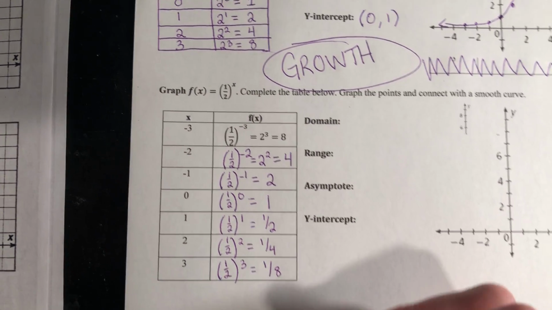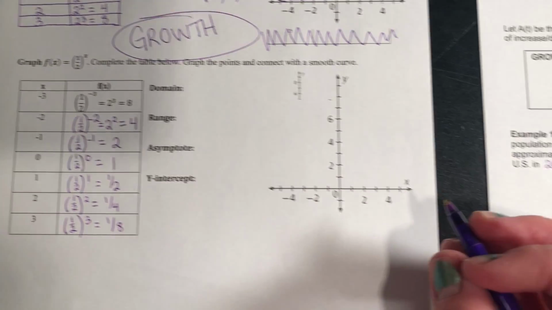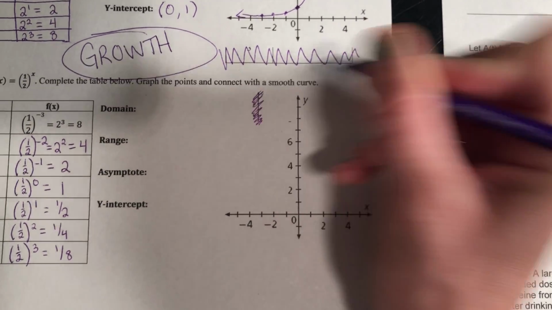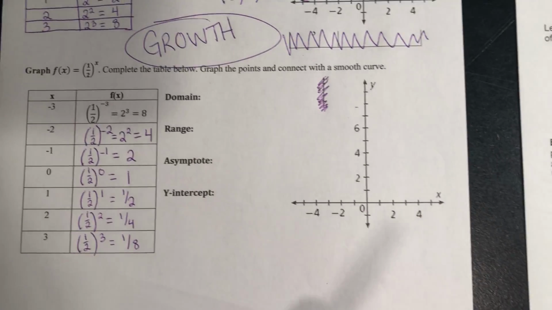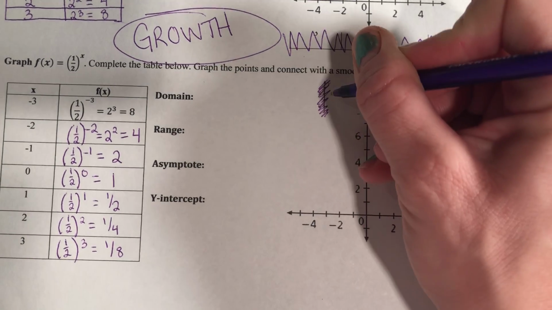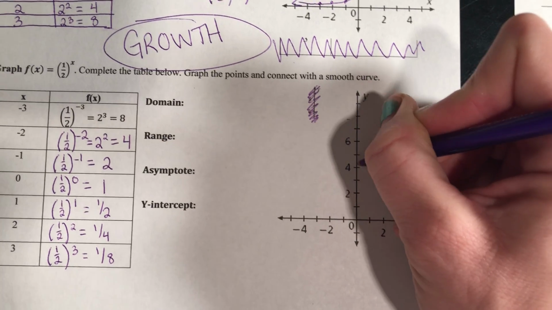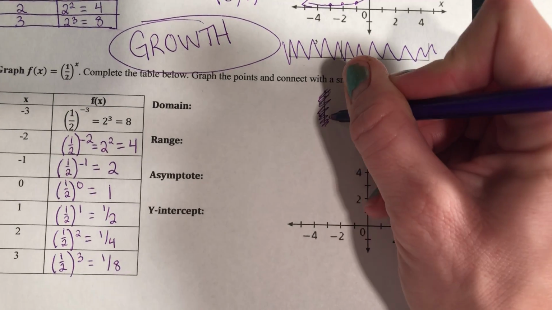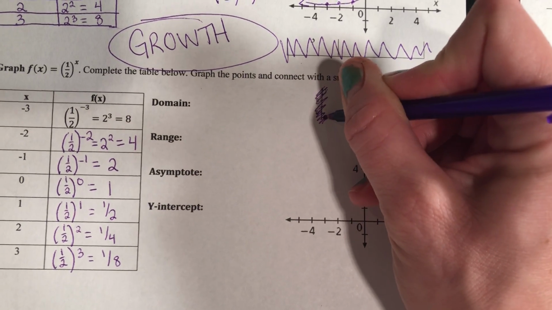So now that we have our table filled in, again, let's come over here and graph it. Again, I'm not really sure what that's doing there, and my printer was going a little bit crazy. So we have -3. We're going to go up to the 8. Up here is this 4, 5, 6, 7, 8 is right there. So -3 up to the 8th. We're going to put a dot right there.